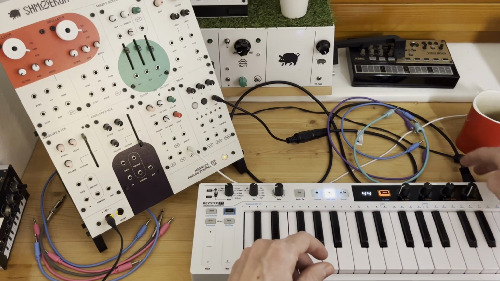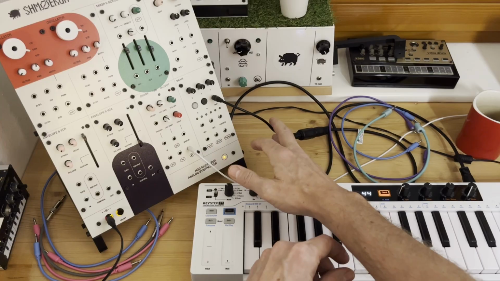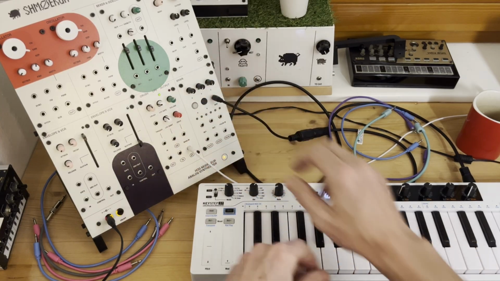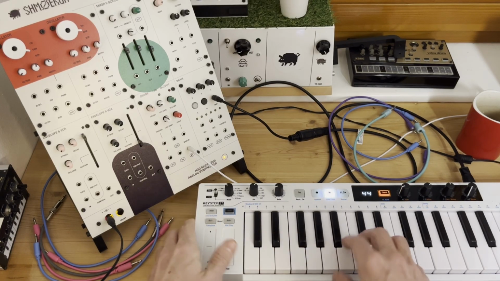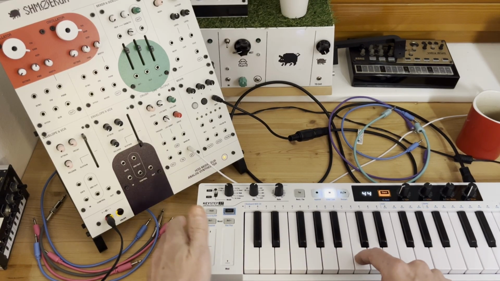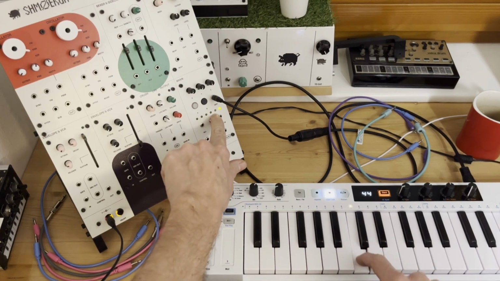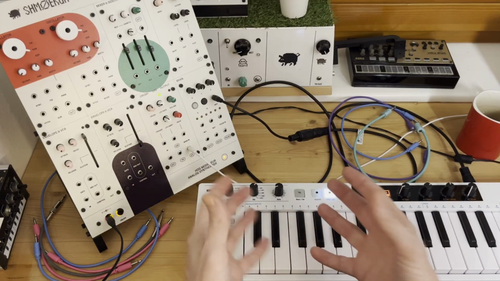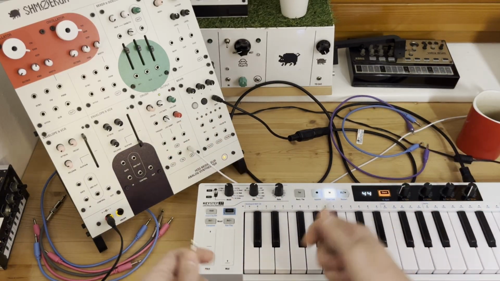The connection I have now is a standard MIDI cable using a TRS-A adapter that goes into the MIDI input of my brain module. I'm on MIDI channel number 1, and if I play a note, then you will see some LEDs blinking on the brain module. That means that the MIDI signal is received and the module understands the MIDI signal.